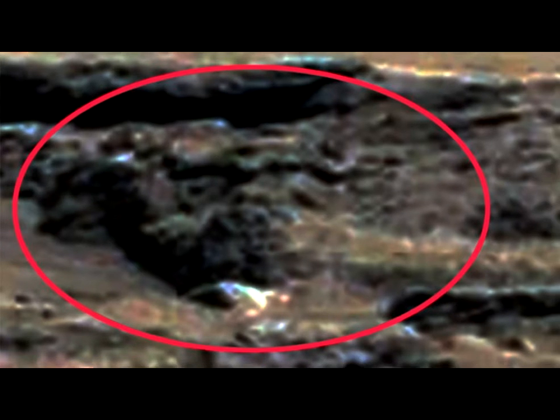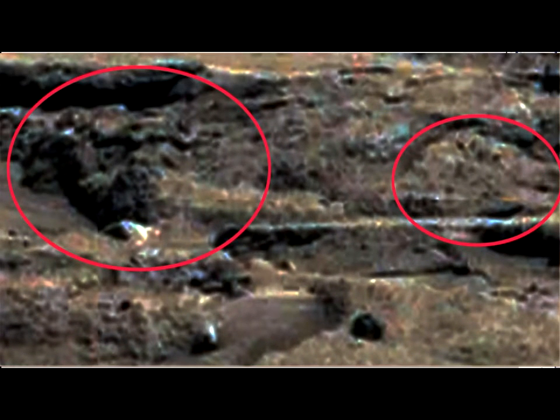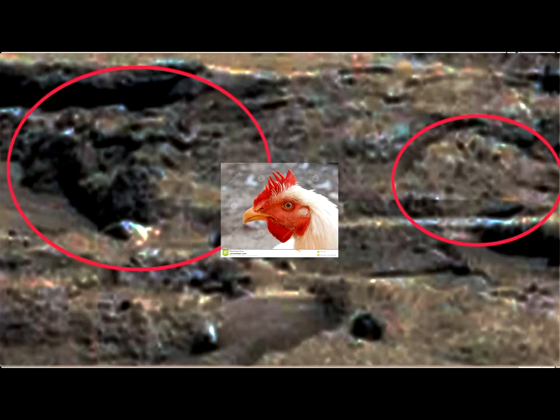The one on the left appears to be a side profile of a hen or a chicken or a rooster. You can clearly see a defined eye, the beak, and the shape of the head, facing to the left.